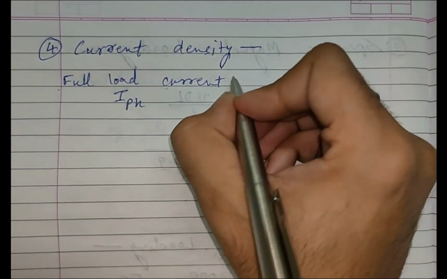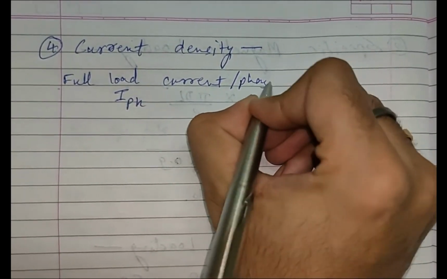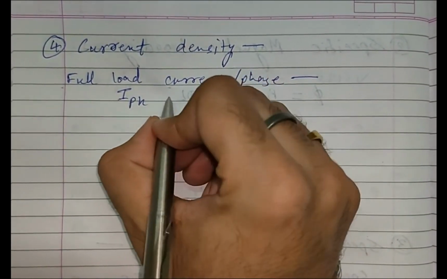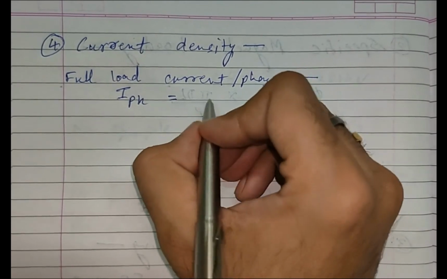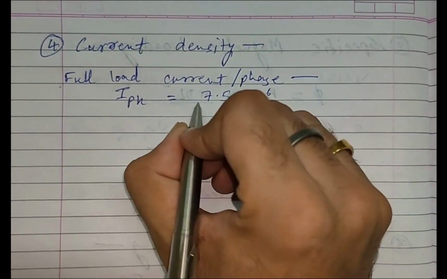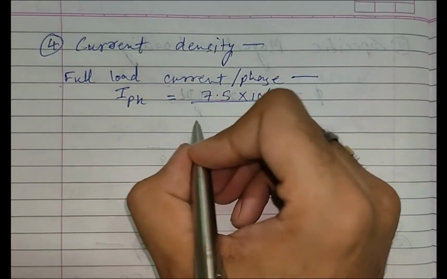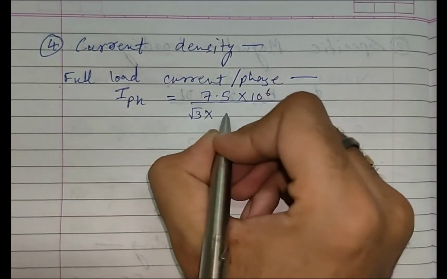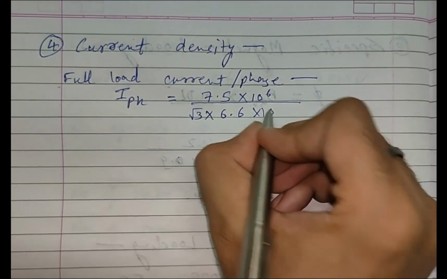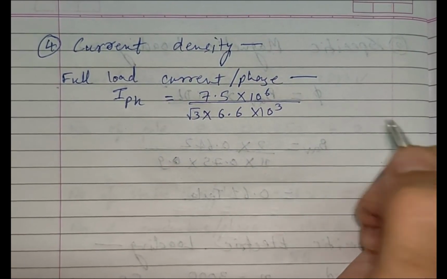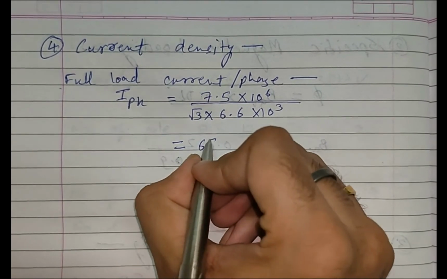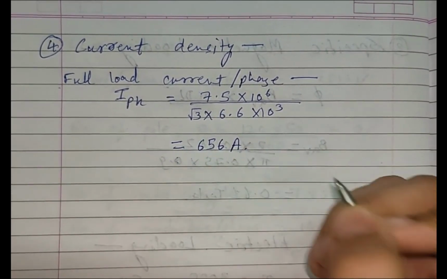IPH can be taken as 7.5 into 10 raised to 6, this is my power rating, divided by root 3 multiplied by 6.6 into 10 raised to 3, this is my voltage rating, which ultimately gives me the current as 656 amperes.